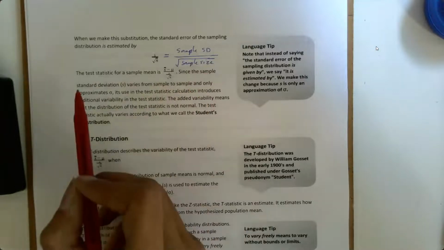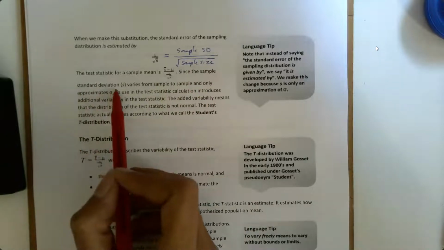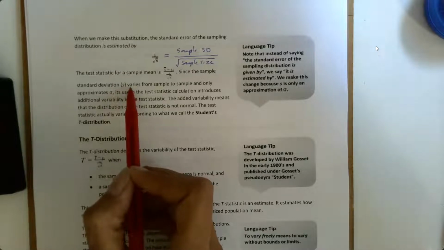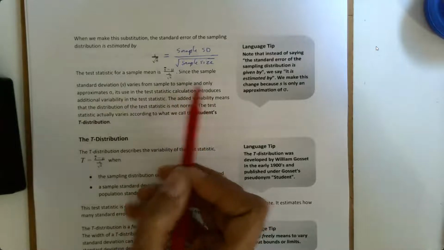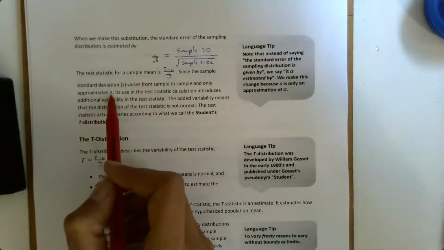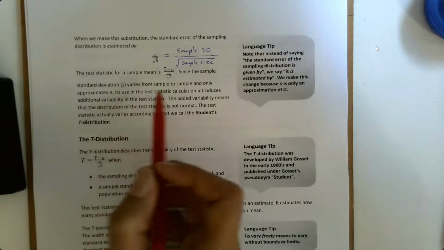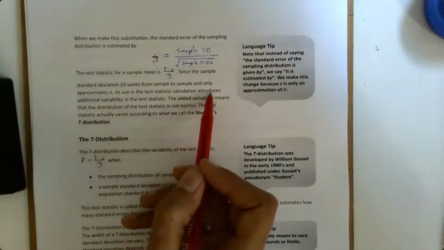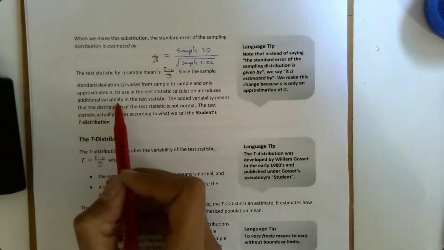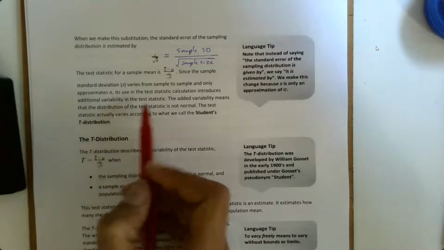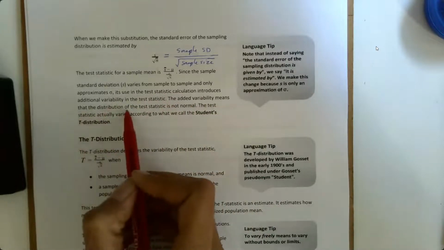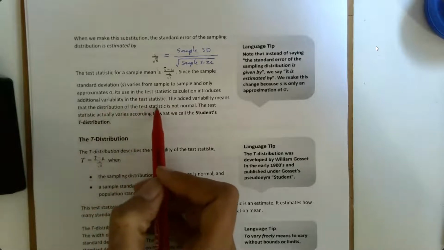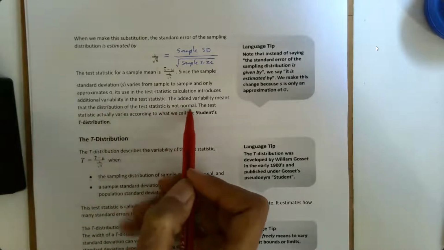Since the sample standard deviation, S, varies from sample to sample and only approximates sigma, its use in the test statistic calculation introduces additional variability in the test statistic. The added variability means that the distribution of the test statistic is not normal.